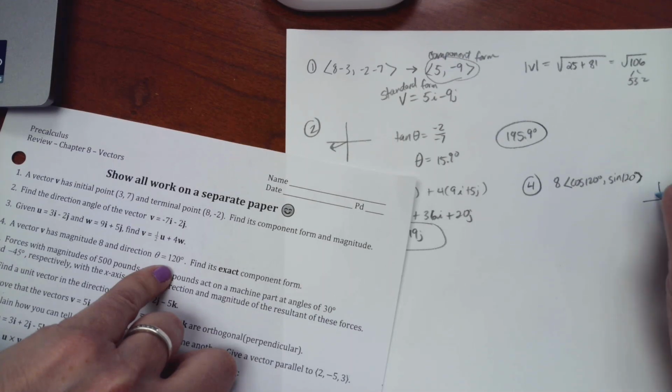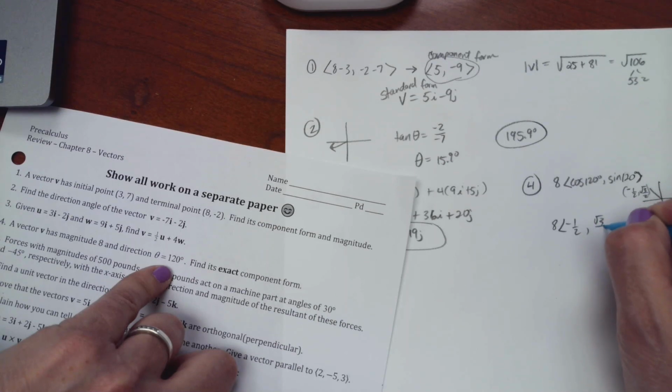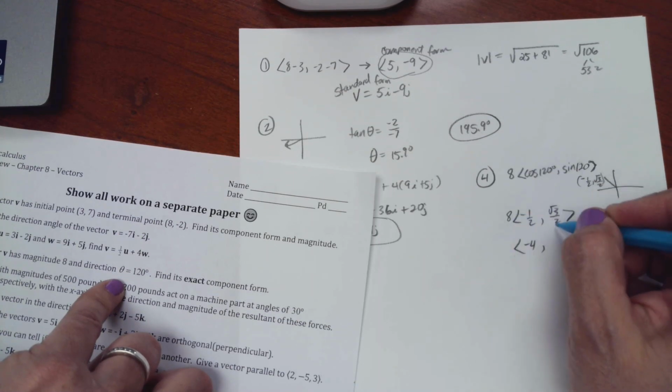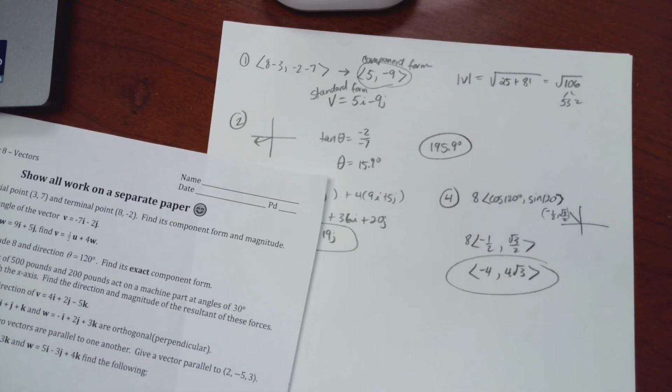So that's 120 is over here. So a 60-degree angle has, from the unit circle, a 1/2 and a square root of 3 over 2, and I'm in the left and up, so negative here. So this is my cosine and my sine. So I got 8. My cosine is -1/2. My sine is radical 3 over 2. If I multiply 8 by here, I get -4. And 8 times there, the 2 and the 8 make a 4, so 4 radical 3. So this would be the exact form of that vector, rather than typing it in your calculator or something like that.